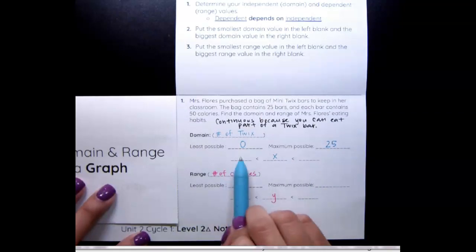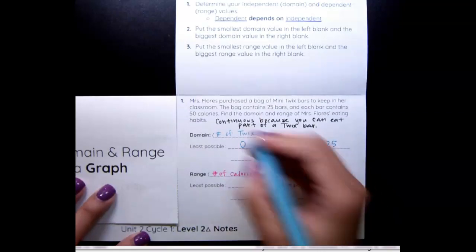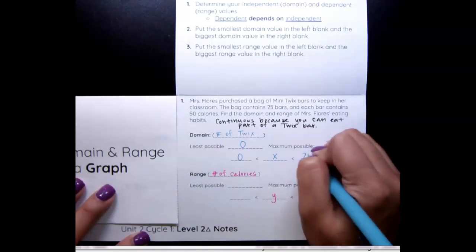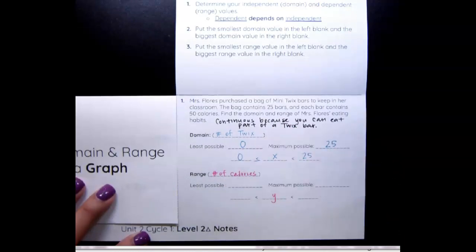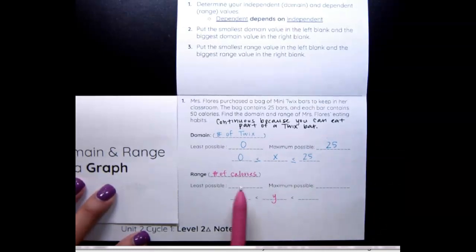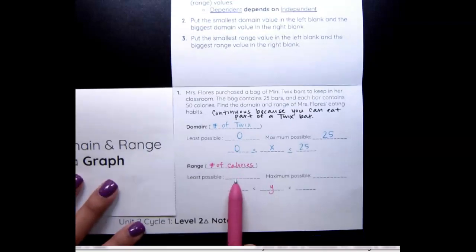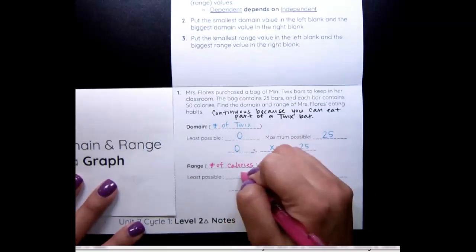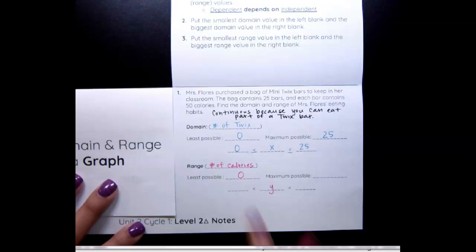The smallest number goes on the left. The biggest number goes on the right. 0, 25. I can equal 0 if I don't eat any. And it can equal 25 if I eat them all. Now, the same thing goes for the calories. What is the least possible number of calories that I can consume? Well, if I don't eat any Twix bars, then I have eaten or consumed 0 calories.